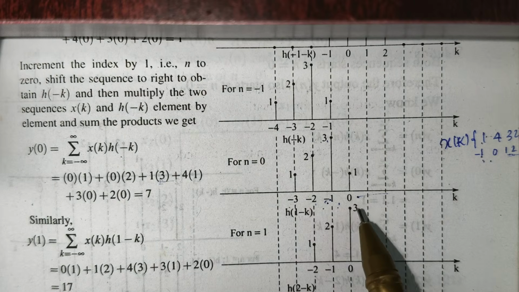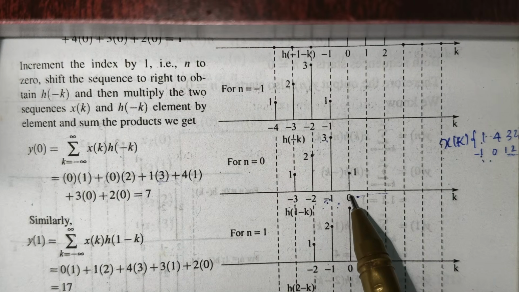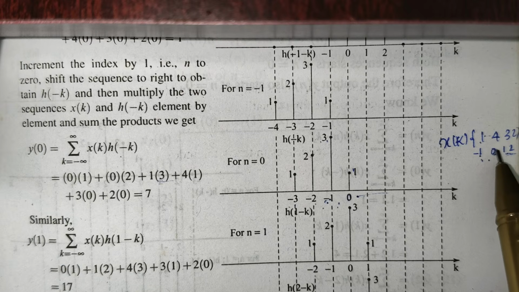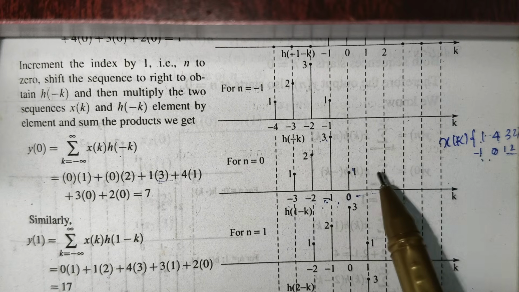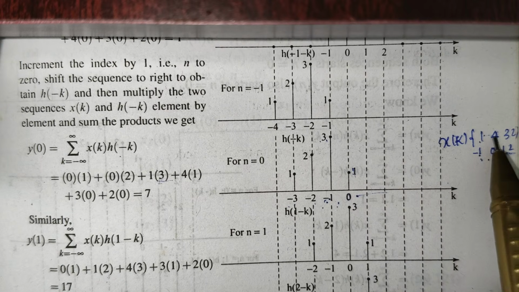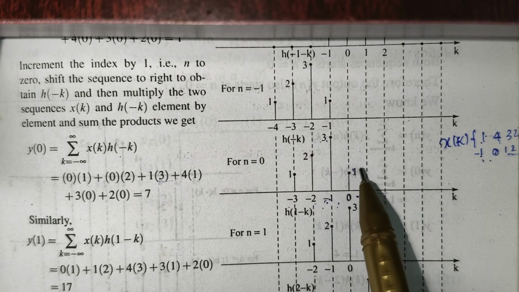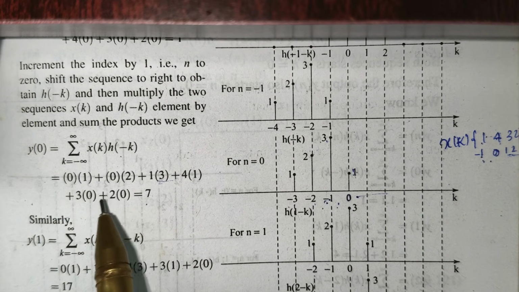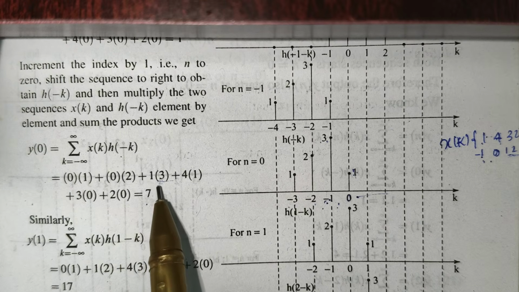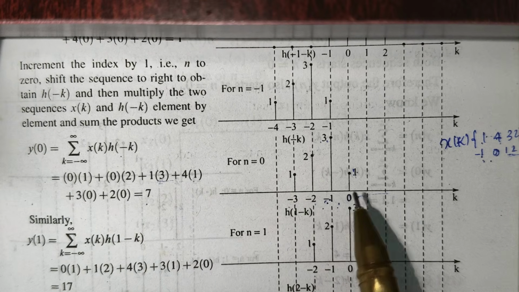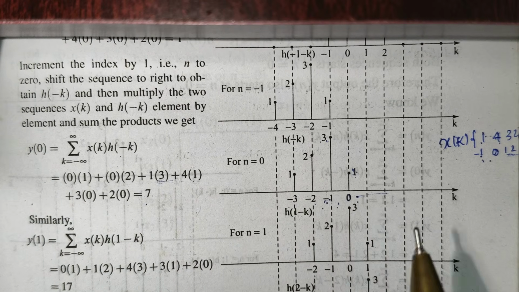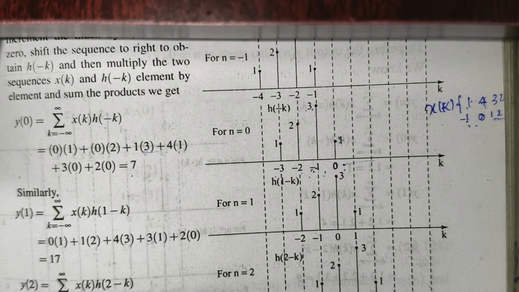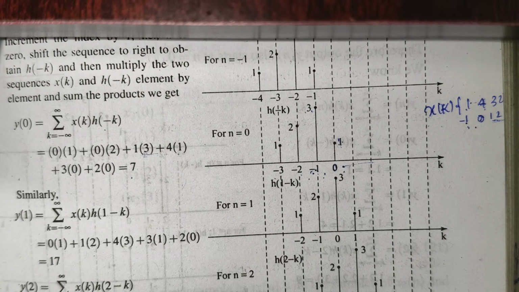And again at the time period 0, I have the amplitude here as 1 and the amplitude as 4. So 4 into 1 will give me 4. So 3 plus 4 is equal to 7. At all other points, I have the amplitude as 0, and I have amplitude only at minus 1 and 0. Right? Okay. Similarly, when I increment it to the next value, what happens here?